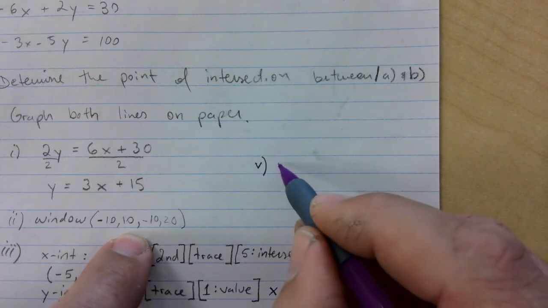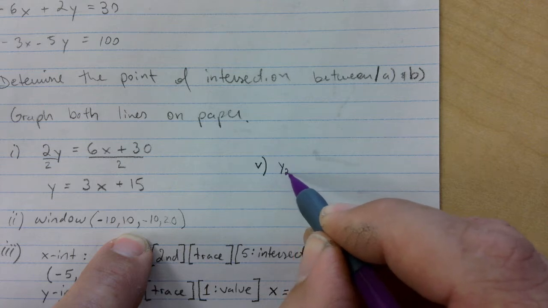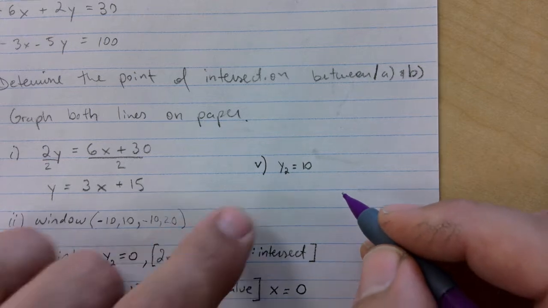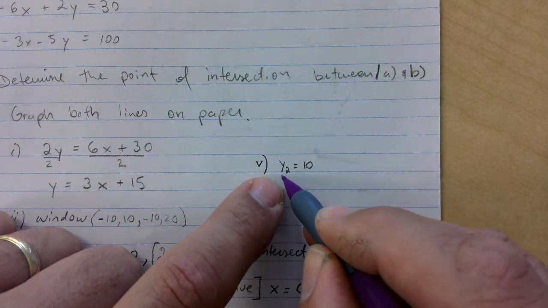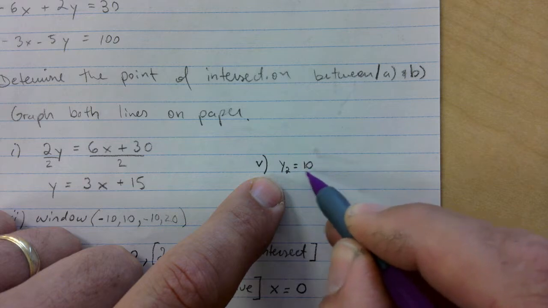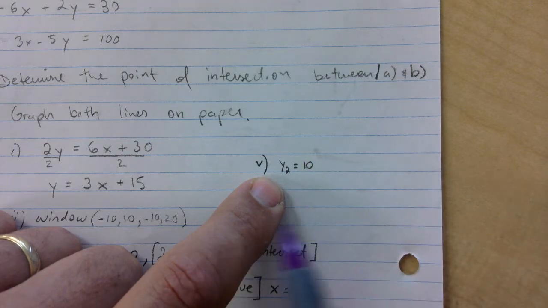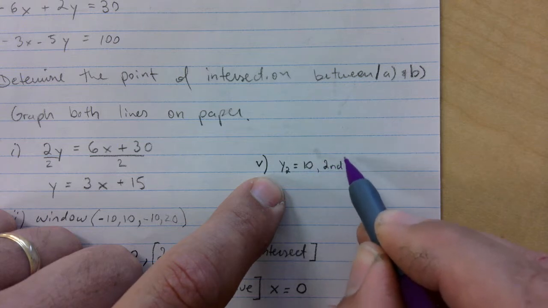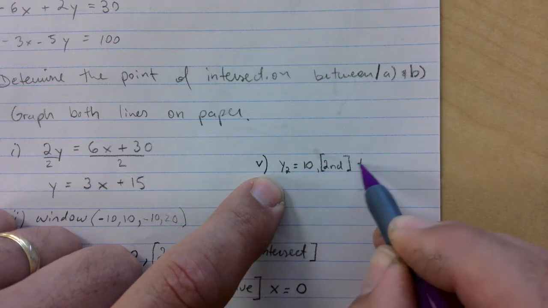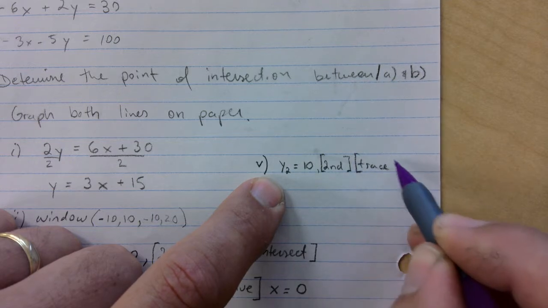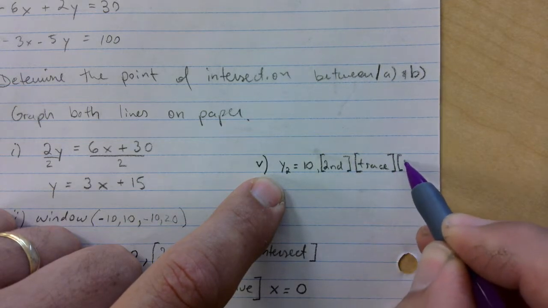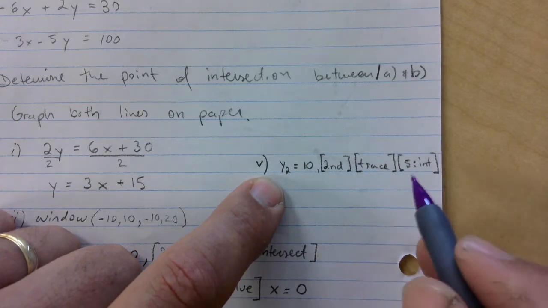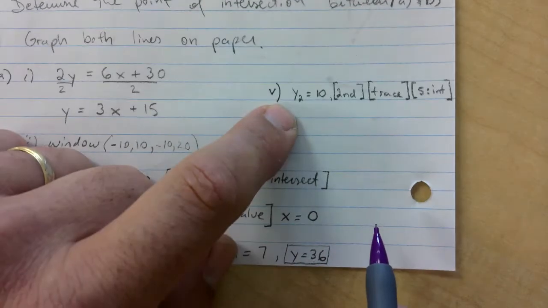That's when you actually have to go and make y2 equal to 10. So it's done differently. You can't do it the same way as if you're given an x value. When you're given a y value, you want to enter that equation, in this case the y equal 10 line, into y2, and then you want to go second, trace, and it's intersect, right? It's the fifth option for intersect. And that's how we're going to find the x value.